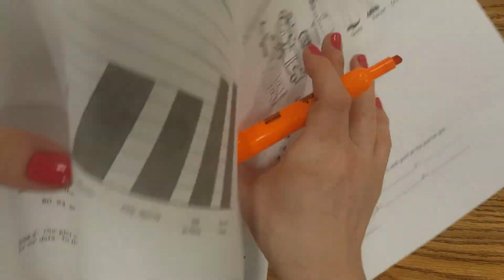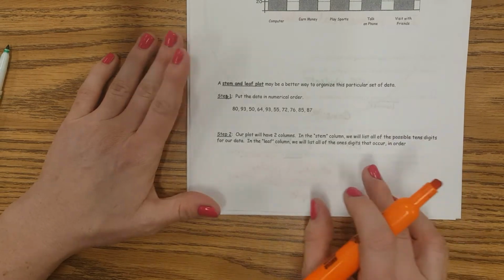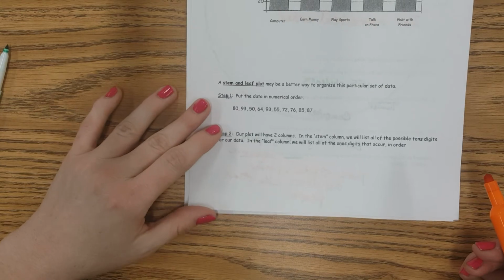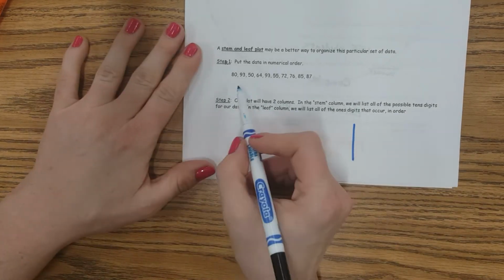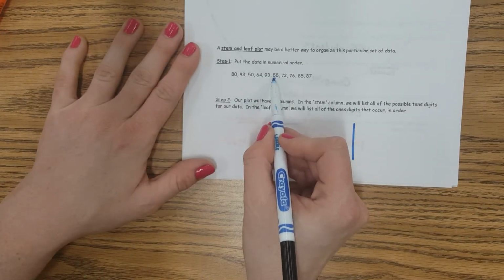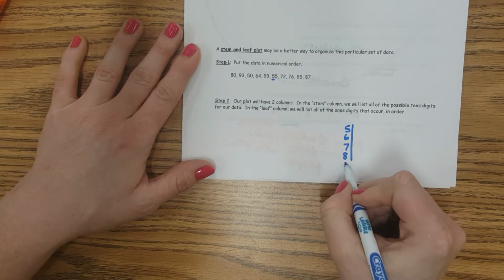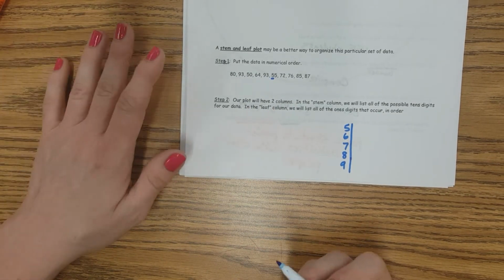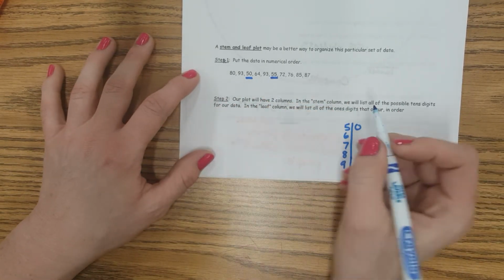Okay, the next page. A stem and leaf plot may be a better way to organize this particular set of data. So step 1 is to put them in order, and then step 2 is to make a stem and leaf plot. So this is just like the one on the front page. It looks like the lowest stem we need is in the 50s, and the highest one we need is the 90s. So the lowest is a 50, and then the next is 55.